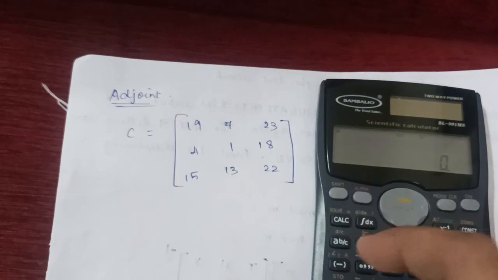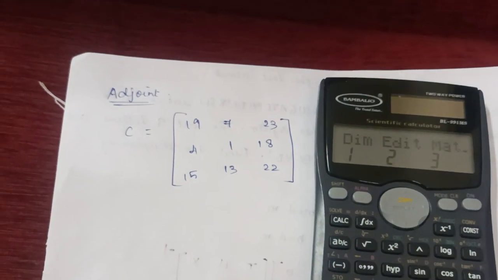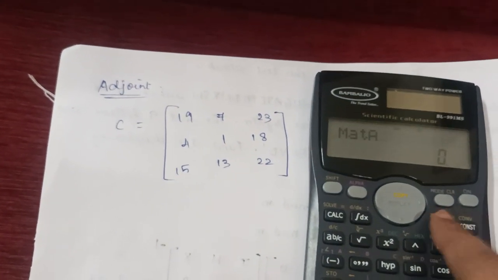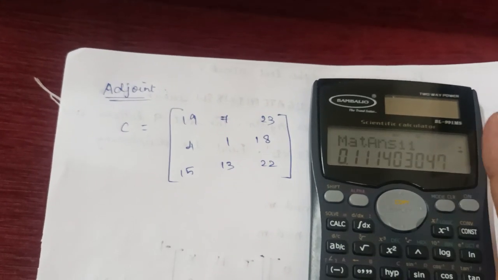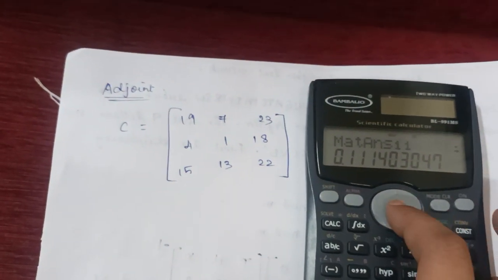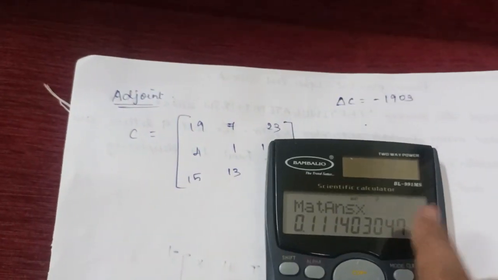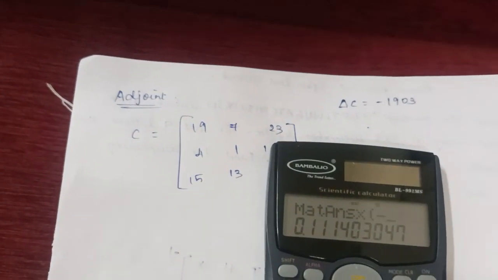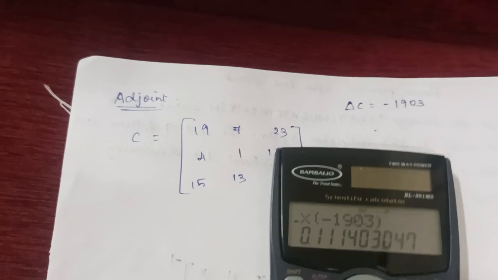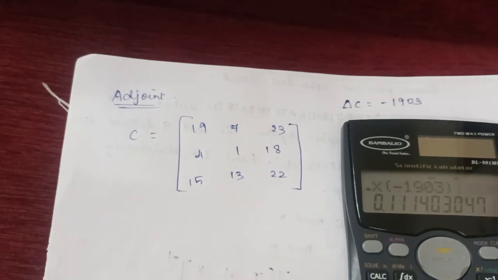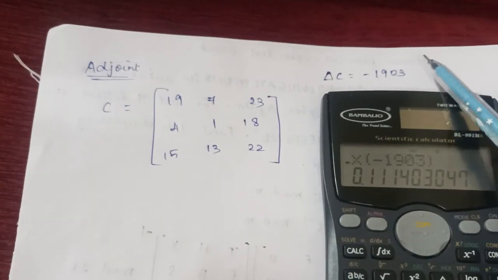Then AC, shift 4, go to matrix 1 and click X inverse. So this gives the matrix inverse. Now multiply this with the determinant value, which is minus 1903. Note that you should multiply by the original determinant value without reducing it with mod 26.